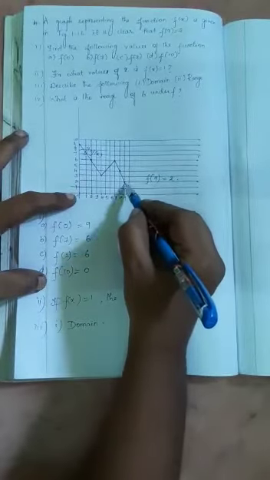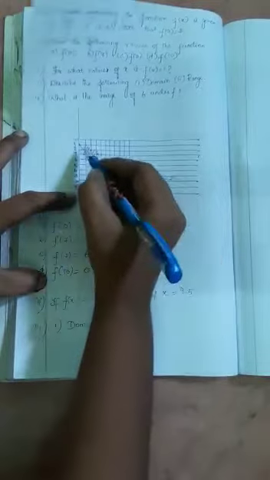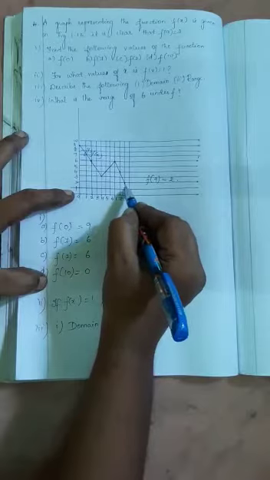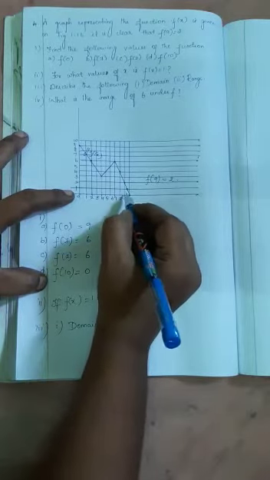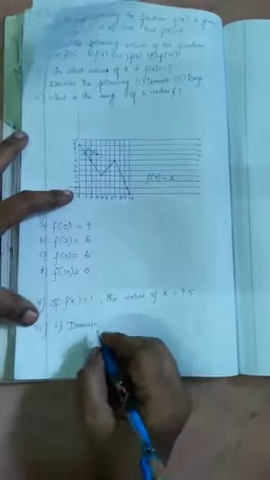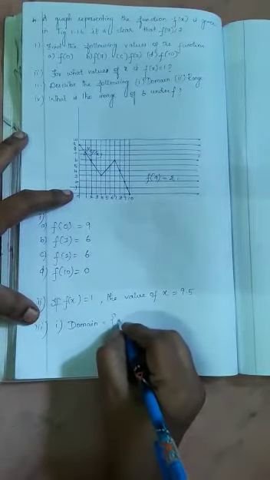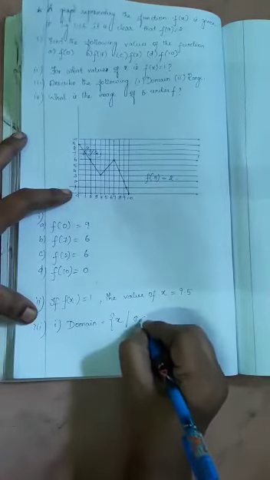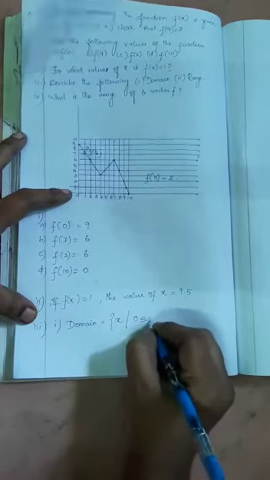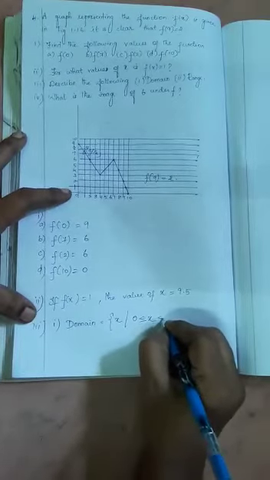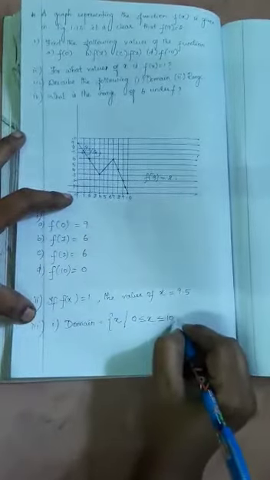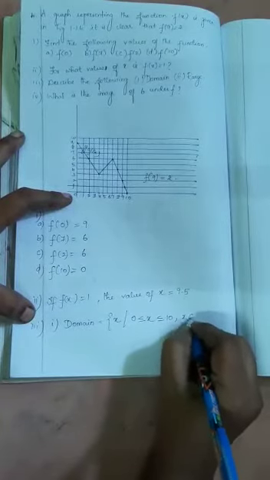So see here, the graph goes like this. So even 9.1, 9.2, 9.3, even the minute decimals also take place in this graph. So domain is the set of all x such that 0 is less than or equal to x and x is less than or equal to 10, where x belongs to the real numbers.